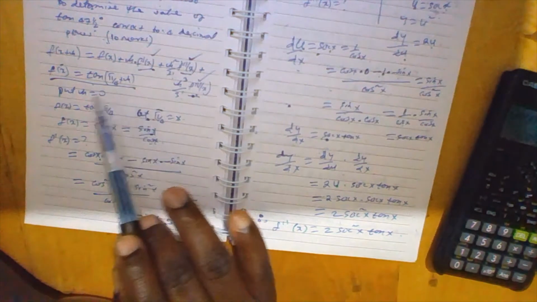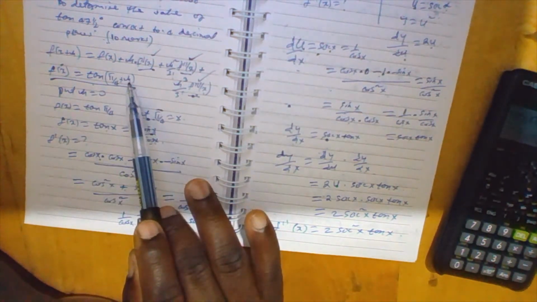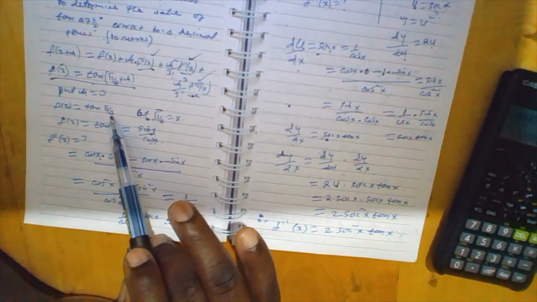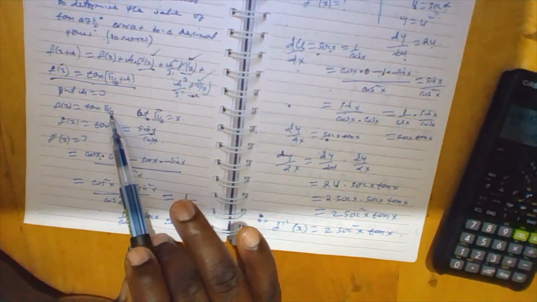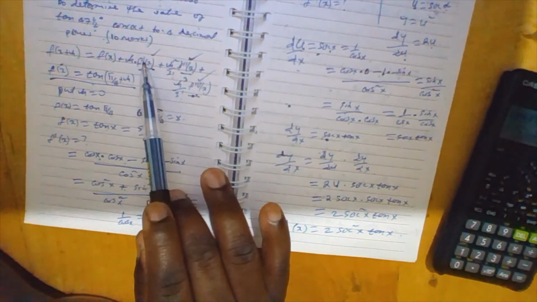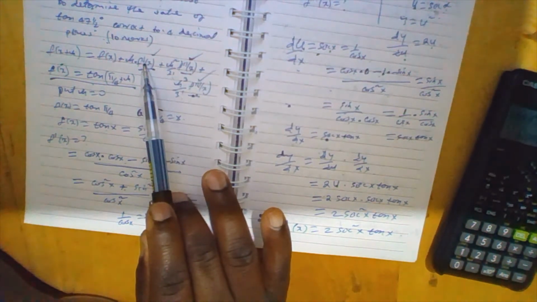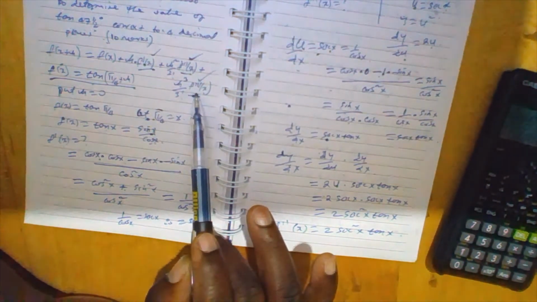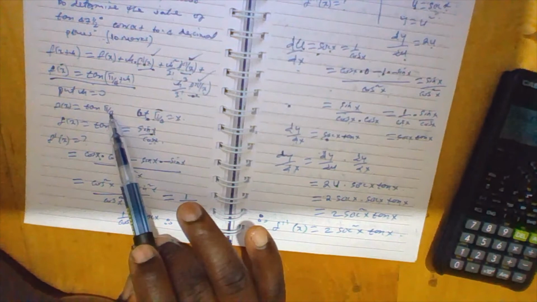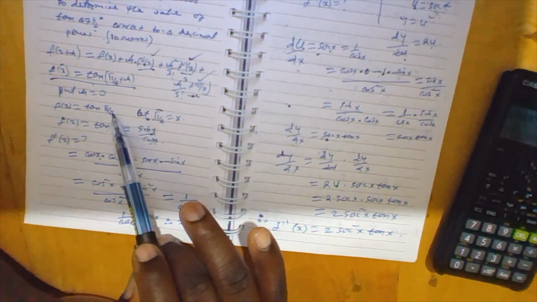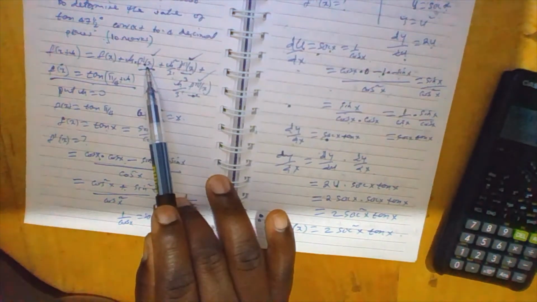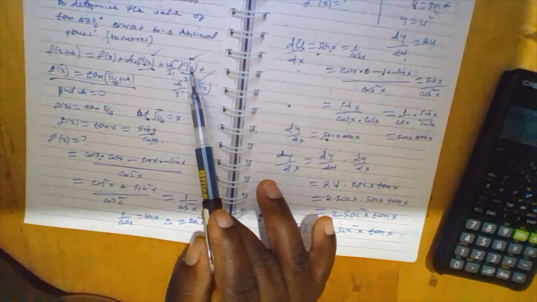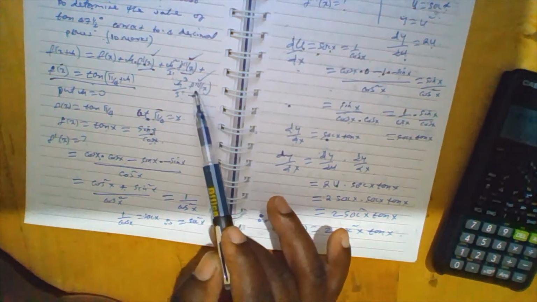But before you do that, you need to put h equals 0, so that you are now only expanding tan pi over 4 up to h raised to 3. So you need to get f prime of x, f double prime of x, f triple prime of x, meaning you are differentiating 3 times. You differentiate for the first time, you get f prime. You differentiate for the second time, you get f double prime. You differentiate for the third time, you get f triple prime.